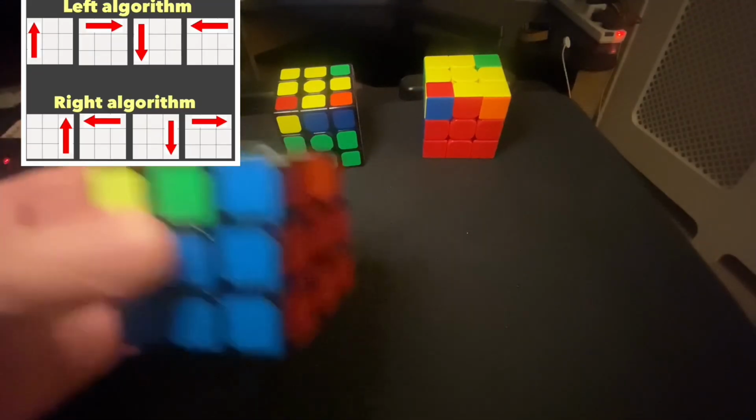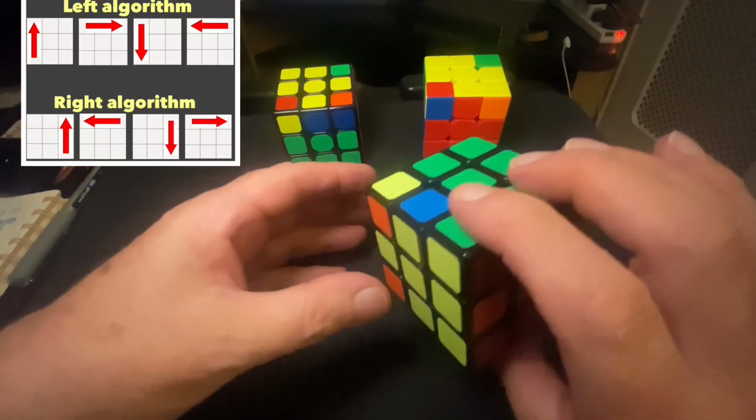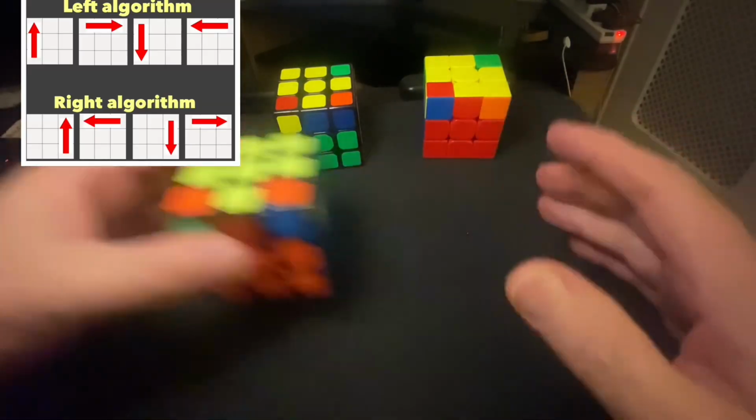Now, if you've got this one where all four are in the right place, then that's what we're aiming for.